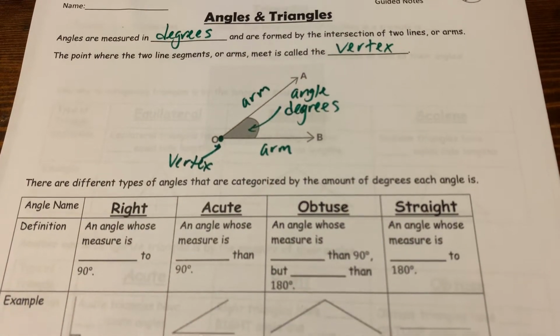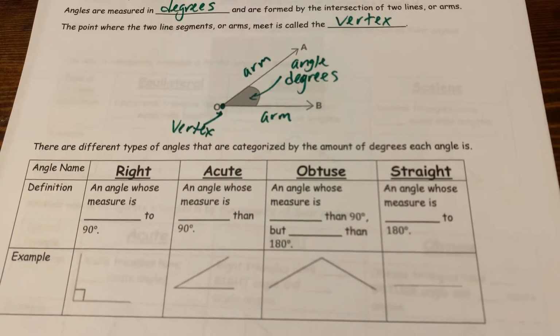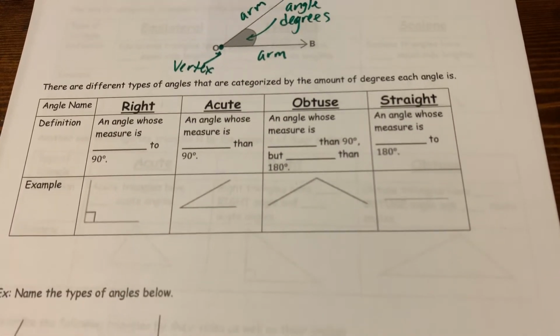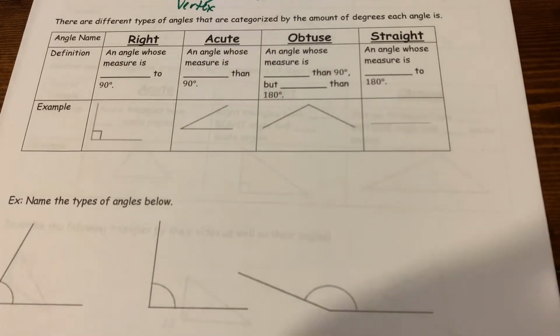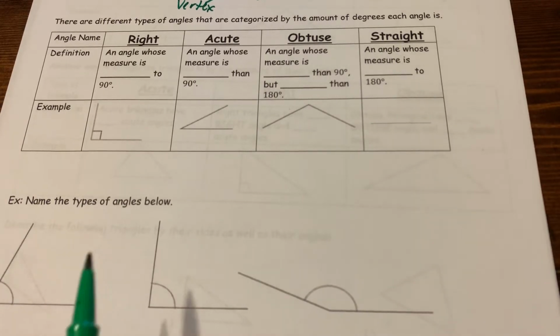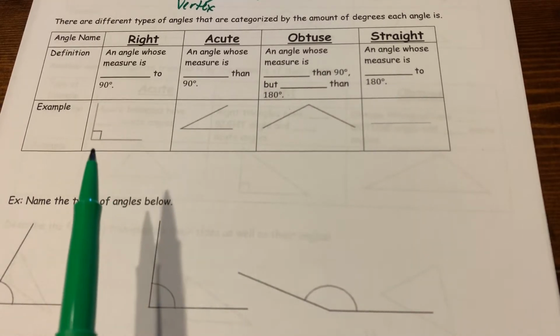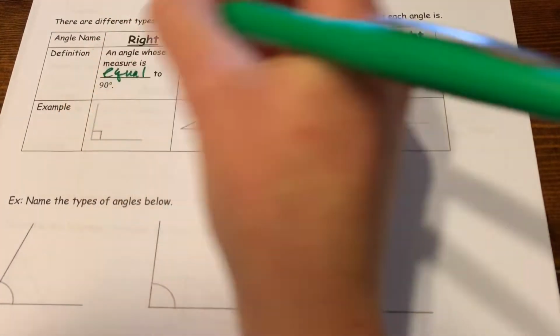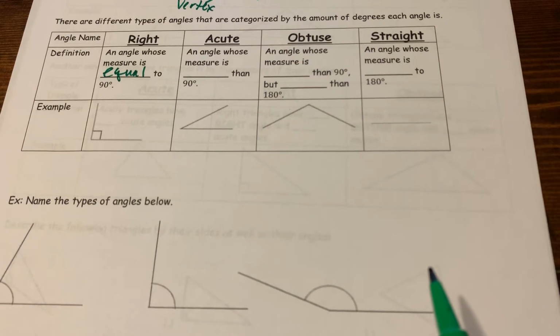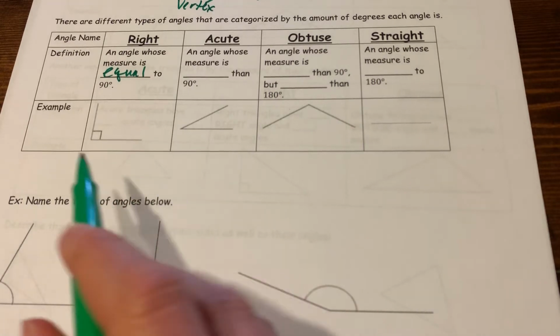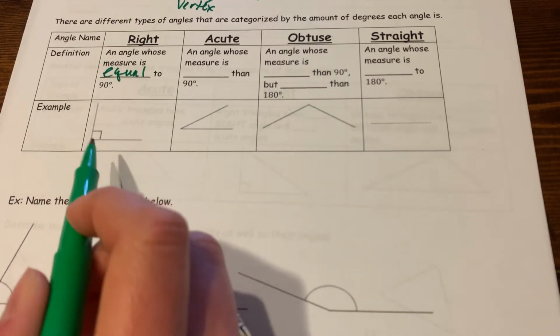Okay, so let's talk a little bit more specifically about types of angles and how big they might be, and there are some really special ones. So a right angle, which I hope you have heard of before, is an angle whose measure is equal to 90 degrees. We see right angles all around us. The wall connecting to the floor of your house makes a right angle. It makes a 90-degree angle. Right angles are very sturdy and strong, and so that's why you see them a lot. So they're very special types of angles.